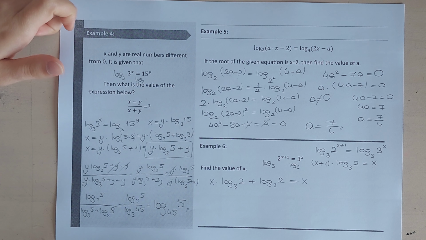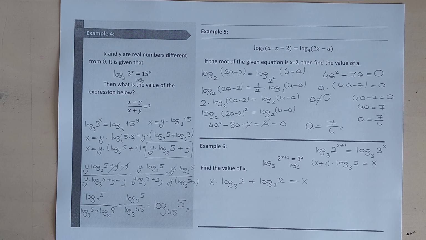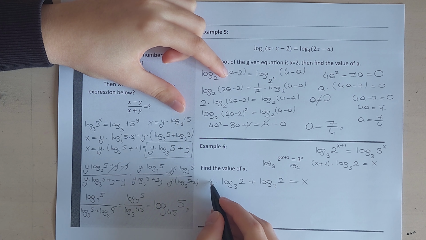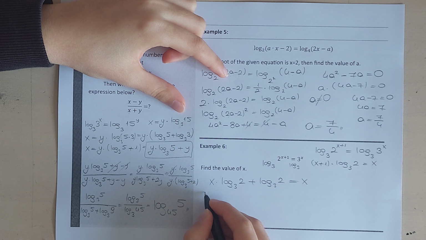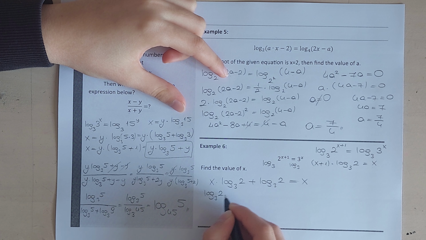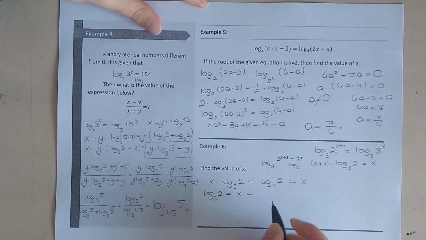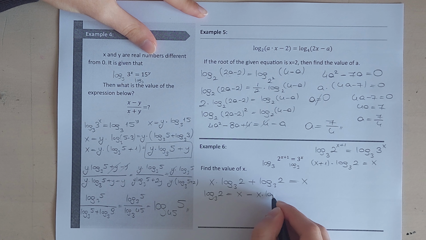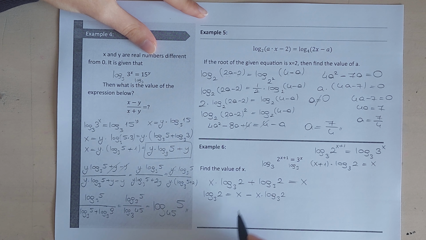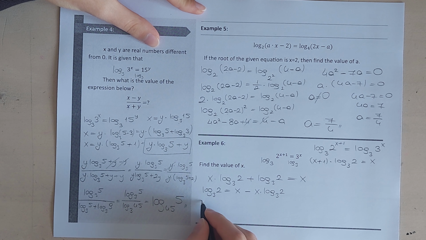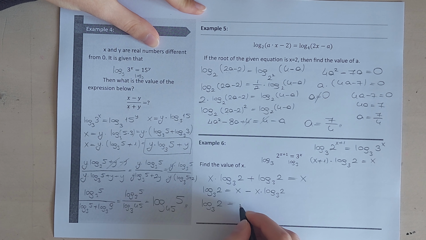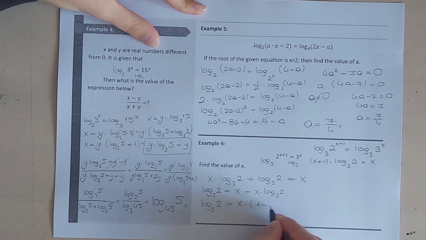And since I want to find the x, I will collect all of the x in one side and then leave x alone. That's why if I move this term to here, I get logarithm of 2 to the base of 3 is equal to x minus, I subtracted this term from each of the sides, x minus x times logarithm of 2 to the base of 3. And if I take it into common parentheses, I get that logarithm of 2 to the base of 3 is equal to x times 1 minus logarithm of 2 to the base of 3.